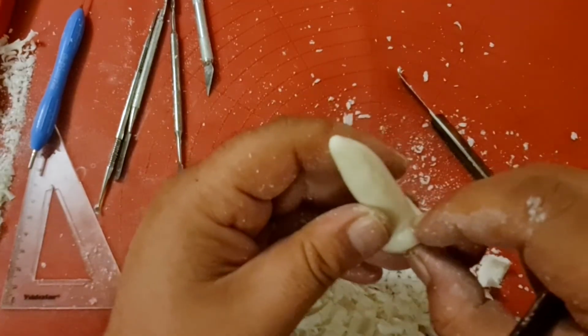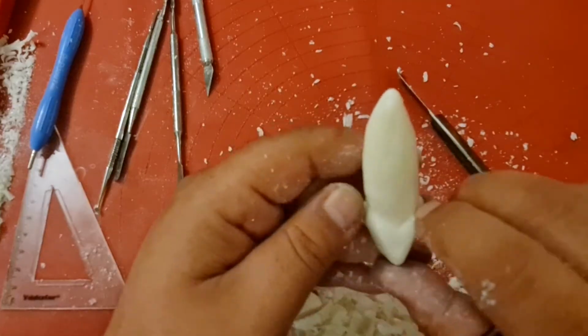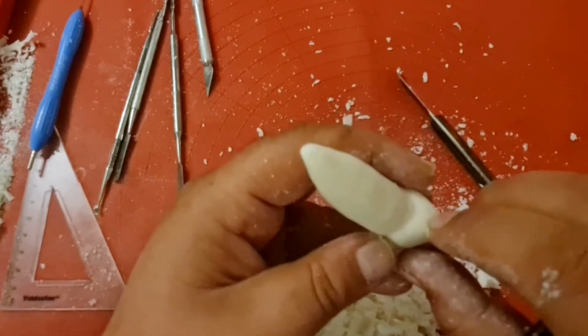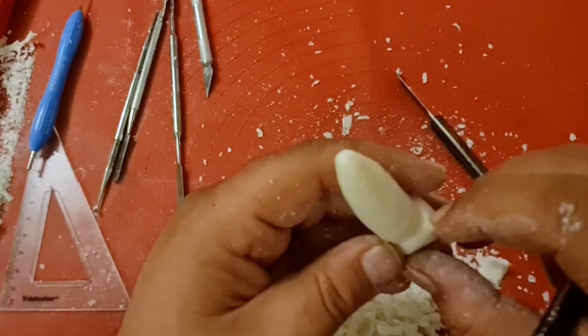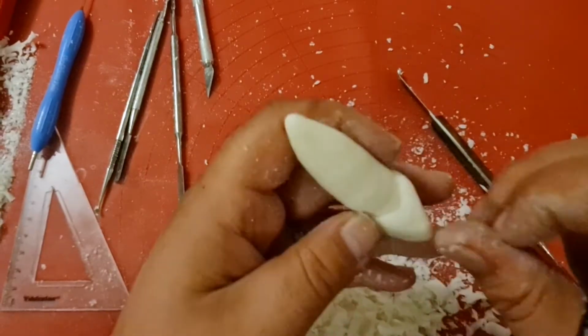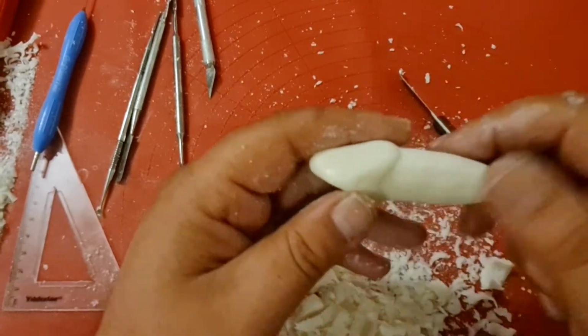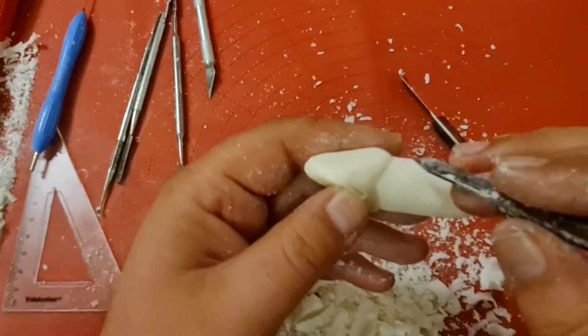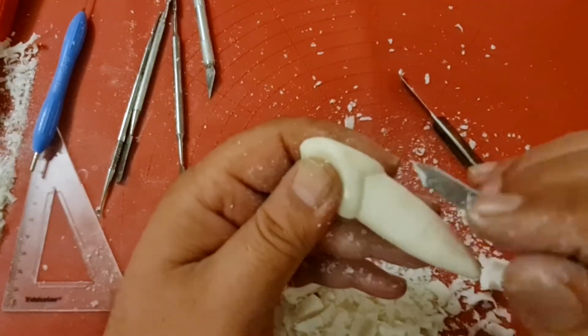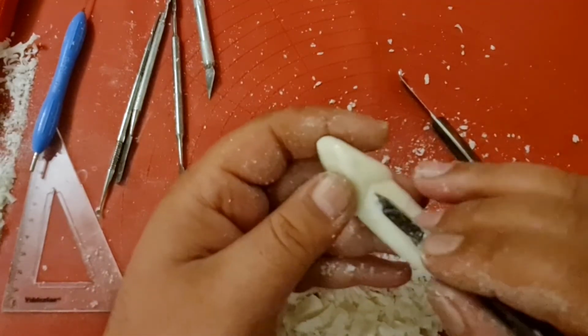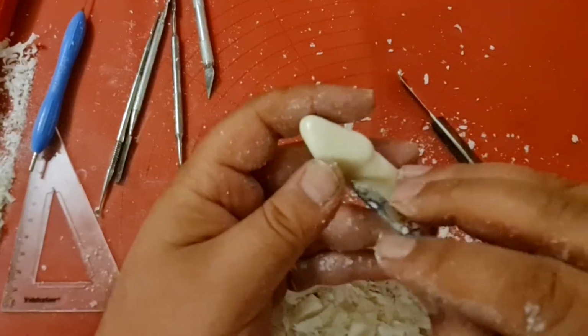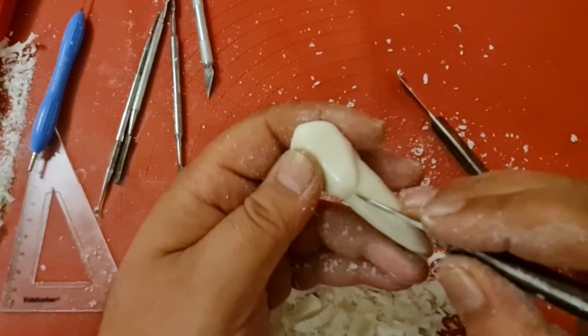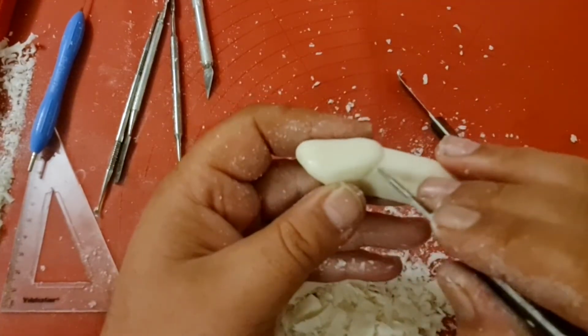After this, only polishing with the lady sock will be enough for a good, nice cervical transition area.